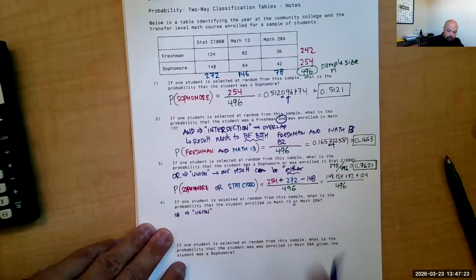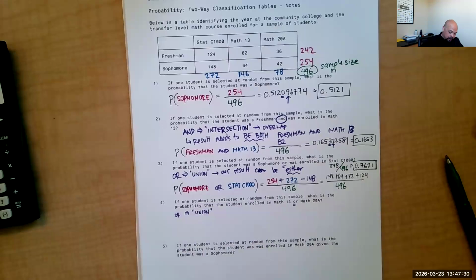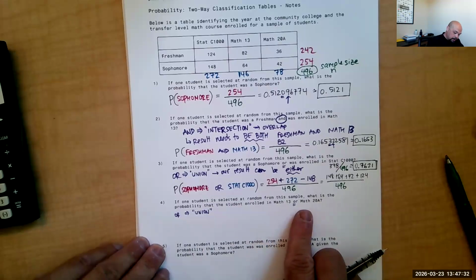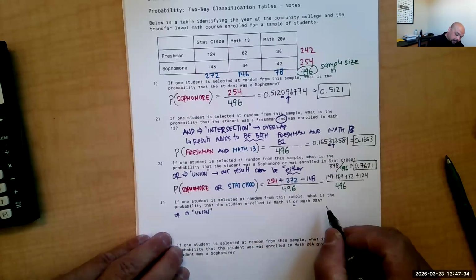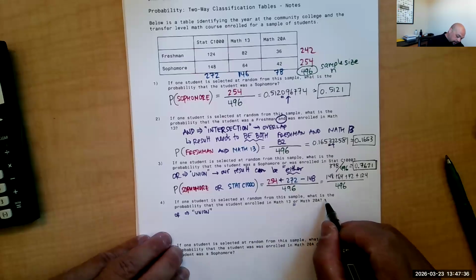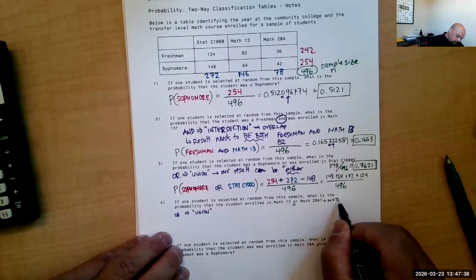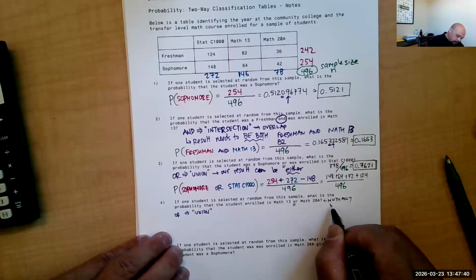But what we notice in this case, what the important aspect is here, is that in this particular pair, Math 13, Math 20A, these are mutually exclusive.